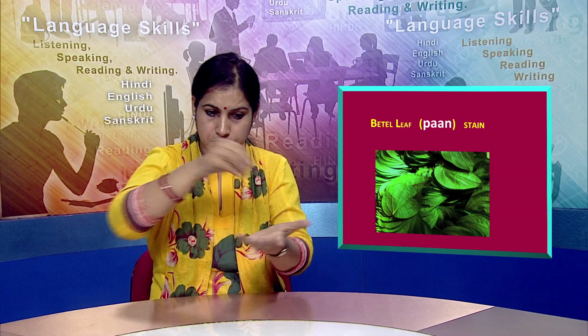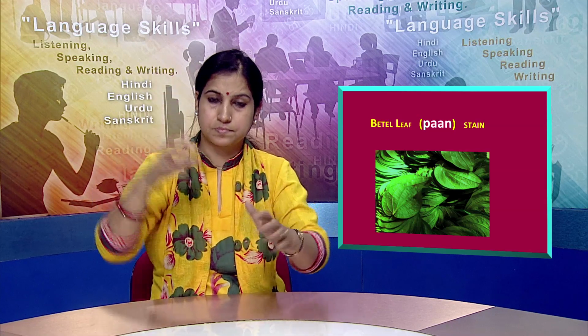In case of betel leaf or pan, for white cotton clothes, apply a paste of onion and leave it in the sunlight. For old stain, apply a paste of onion and leave it in sunlight and repeat it 2-3 times.